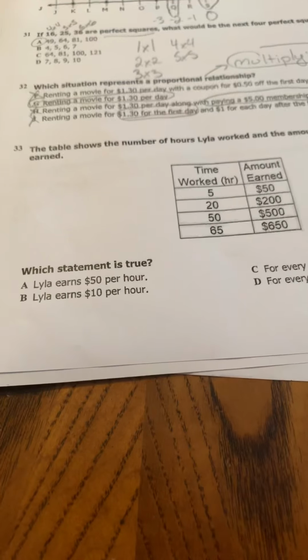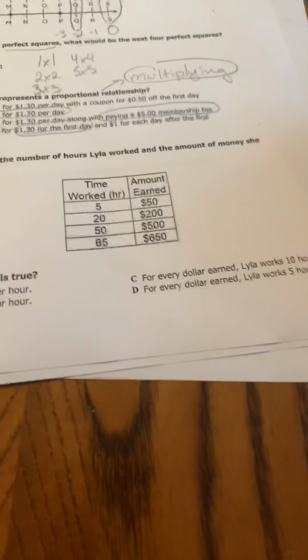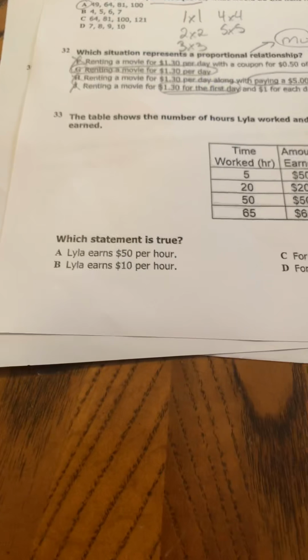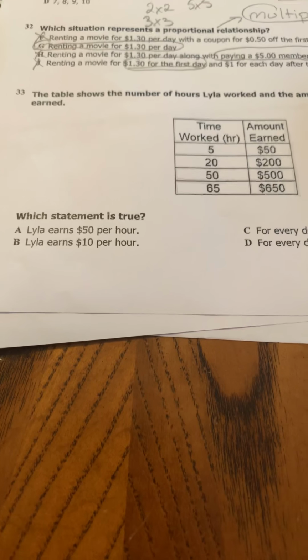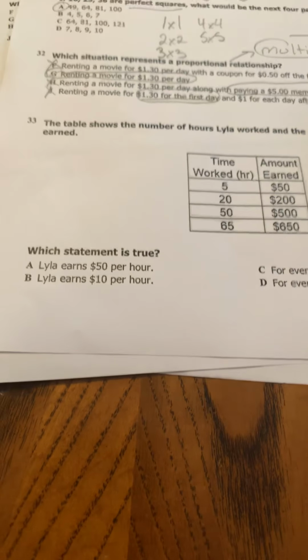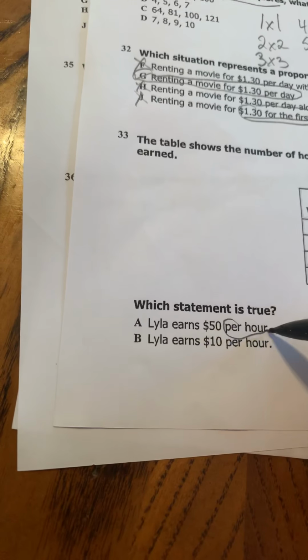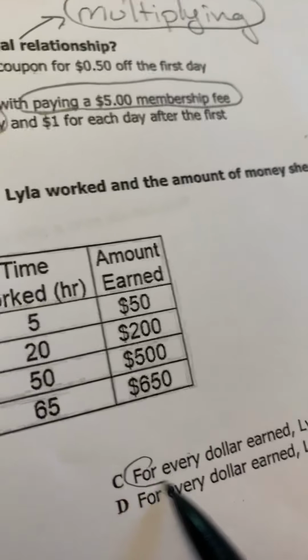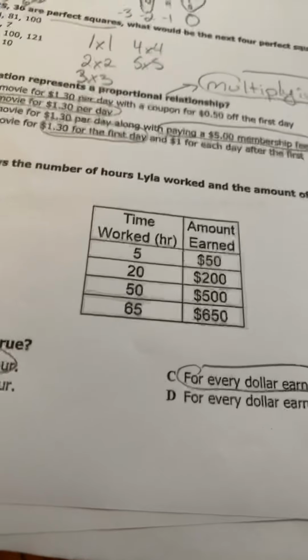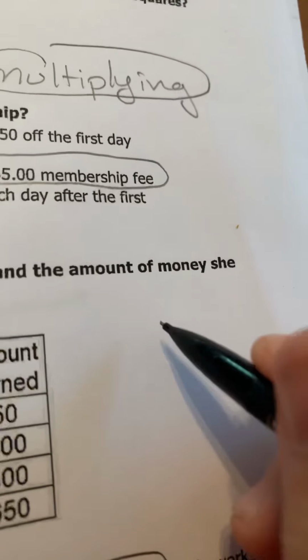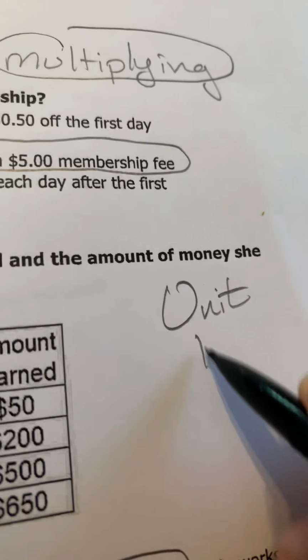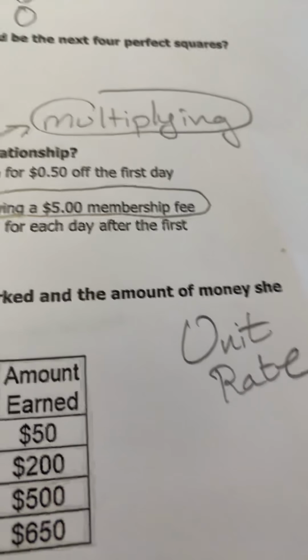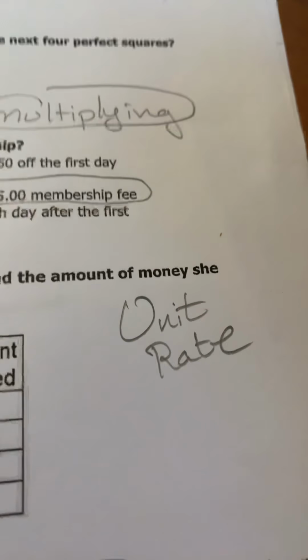All right, 33. The table shows the number of hours Lila worked out and the amount of money she earned. Which statement is true? Now, what I realize for each of these answer choices is I see this per hour over here and for every dollar earned over here. That is an automatic trigger. I know I have to find the unit rate. Okay? I got to find the unit rate.